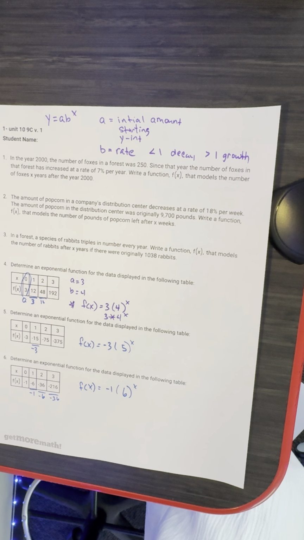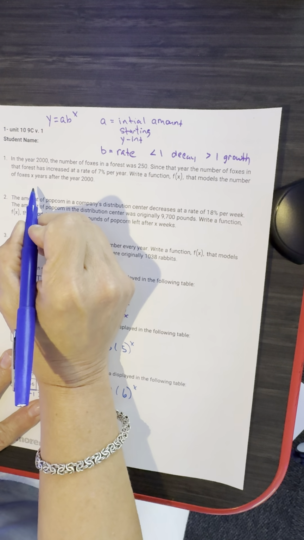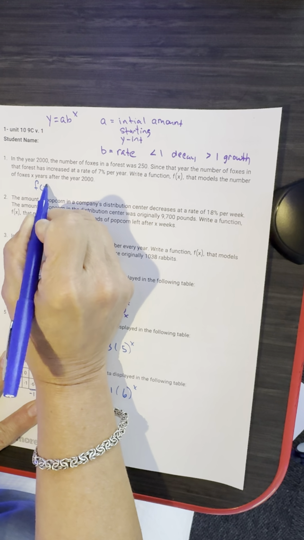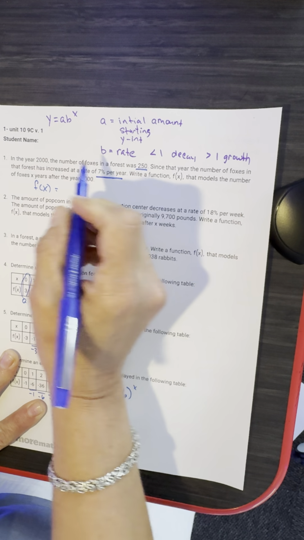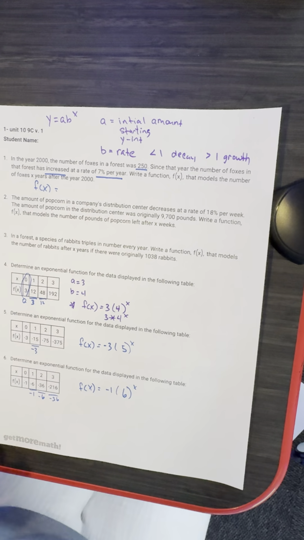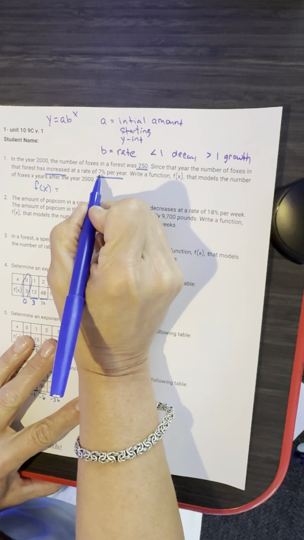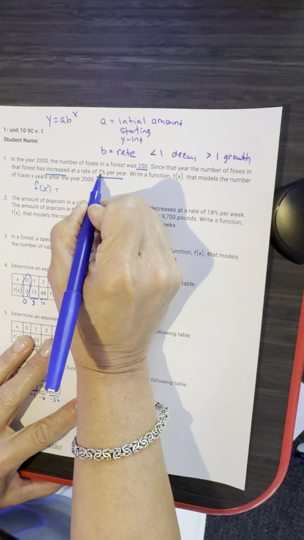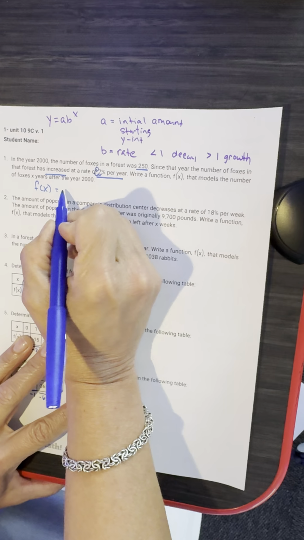So first you look for the number. How many boxes did we start off with? 250. Yep. So f of x equals 250, and then 7% per year, we're increasing. So are we going to add or subtract? Add, because we're increasing. So you either change the 7% to a decimal, so you move the decimal over 2 places, so 0.07, and add it to 1.